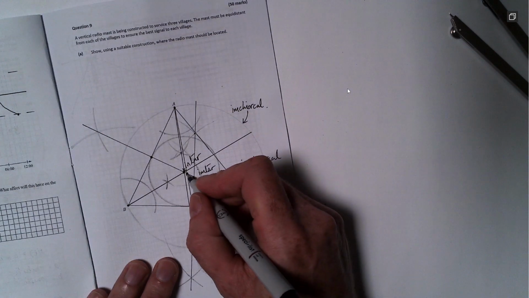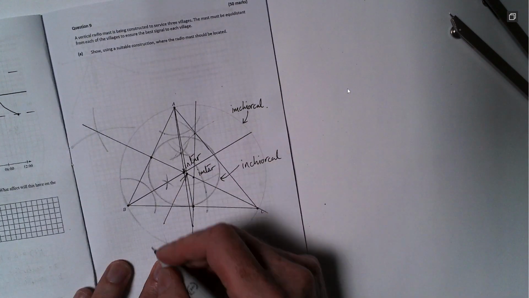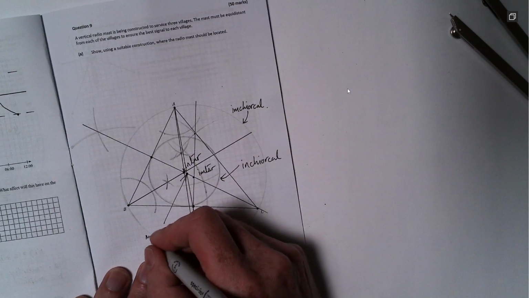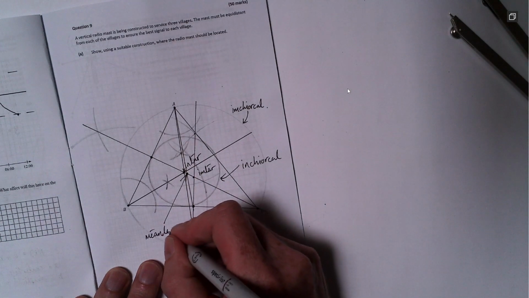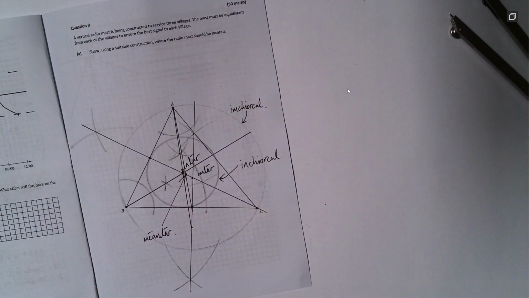So punch that. That's the main layer. Okay, so that's the main layer, the centroid. The triangle should balance perfectly.